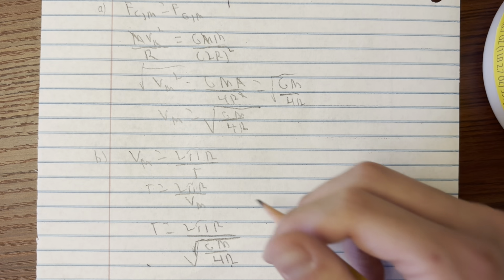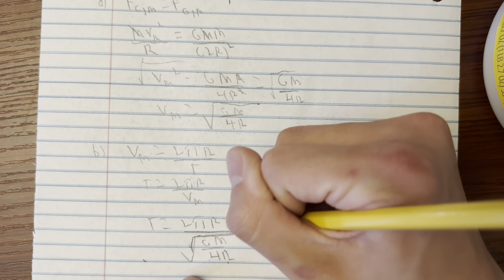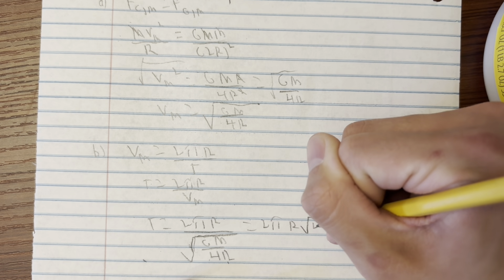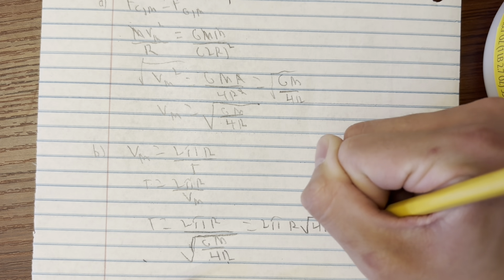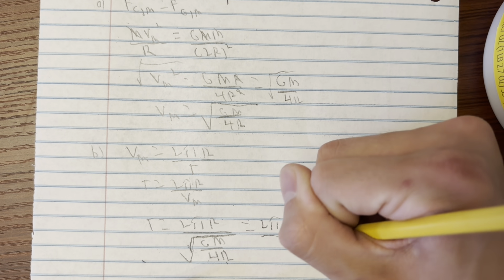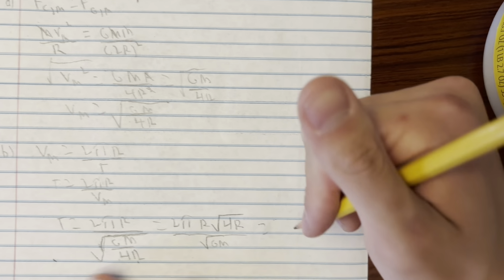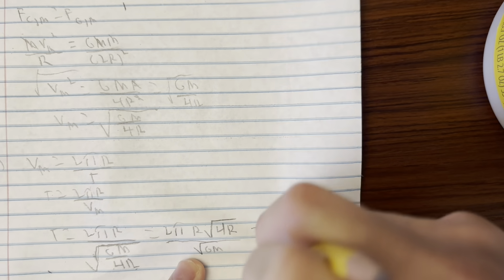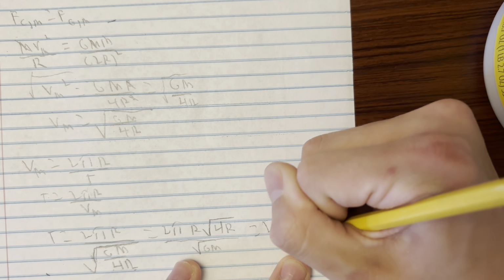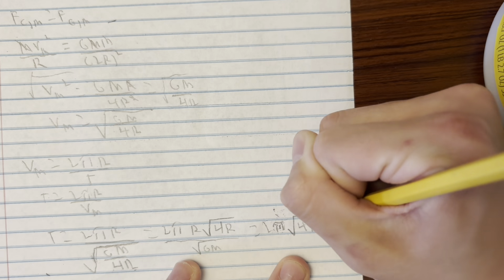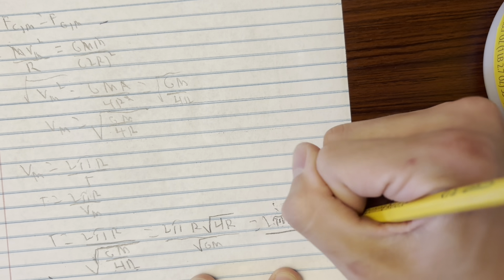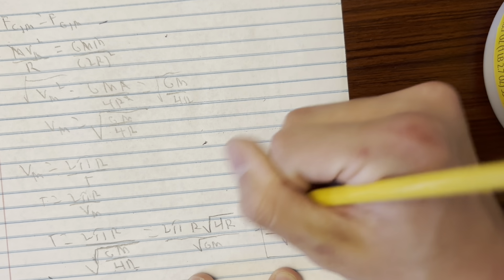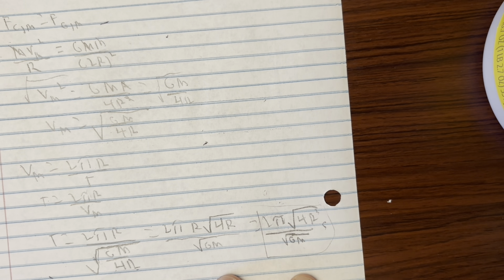And then you could flip it, so now you have 2 pi r times the square root of 4r all over radical Gm, which is just equal to 2 pi times the square root of 4r cubed, because r is just the square root of r squared, all over radical Gm, and that'll be the period, and this will be in seconds.